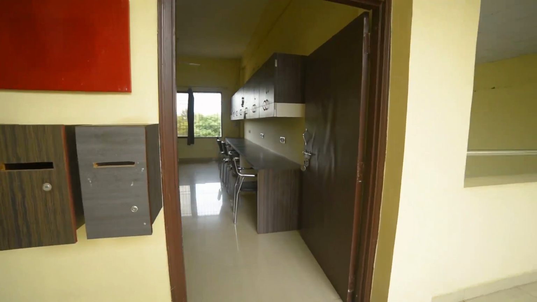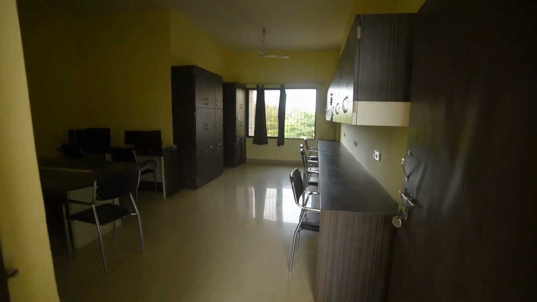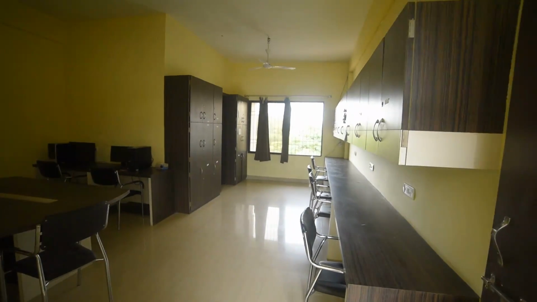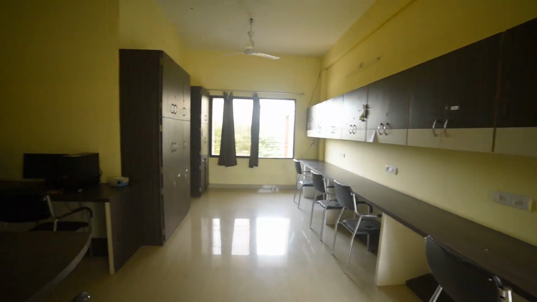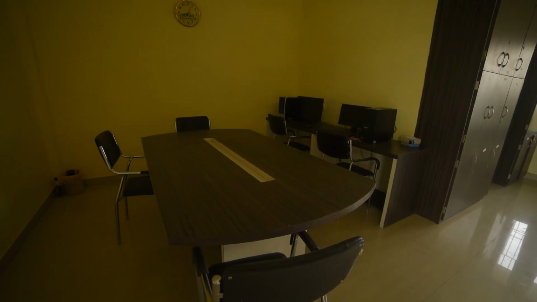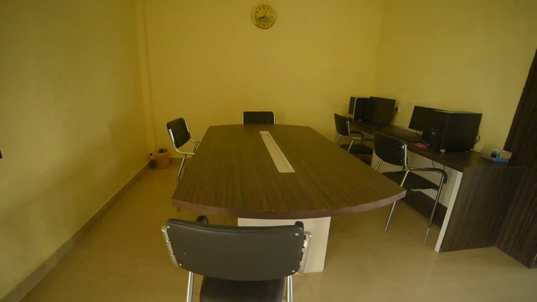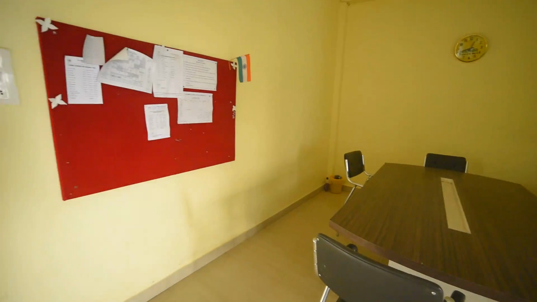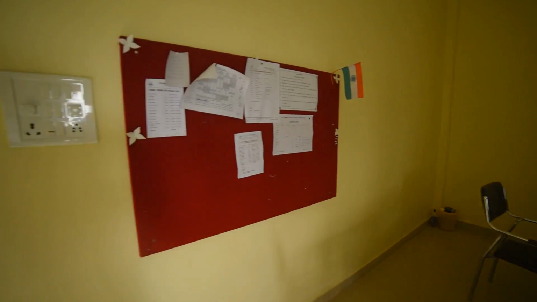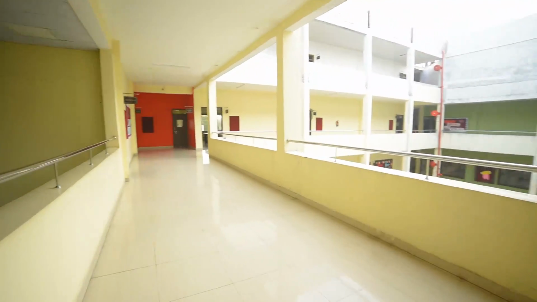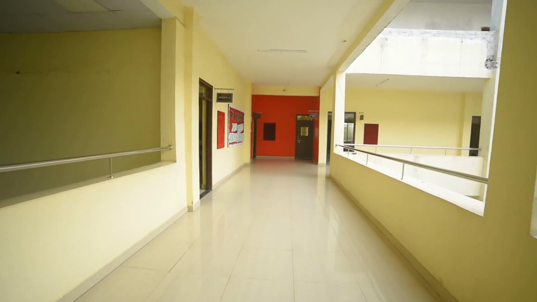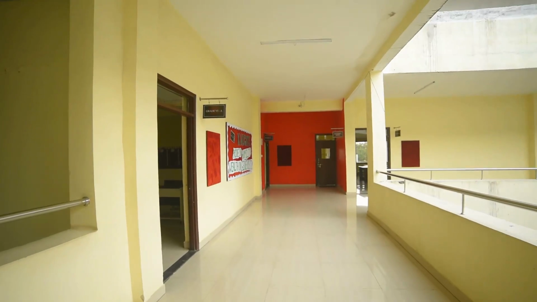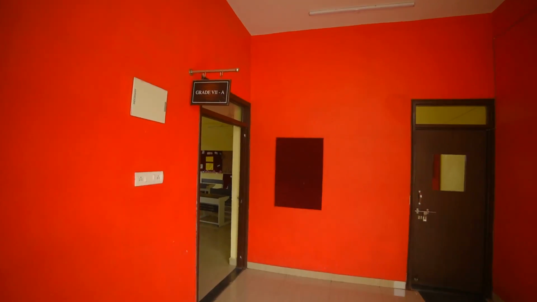And now here we have one staff room. In the staff room we have kept cupboards and chairs for the teachers to keep their stuff there, and also one washroom. We also have a few systems in our staff room so that teachers can use them, and also one notice board to put all the important notices or circulars here. And now we are moving towards the other classes.